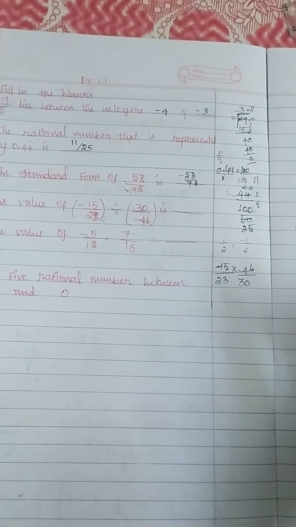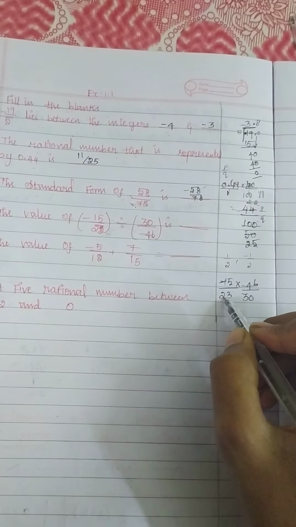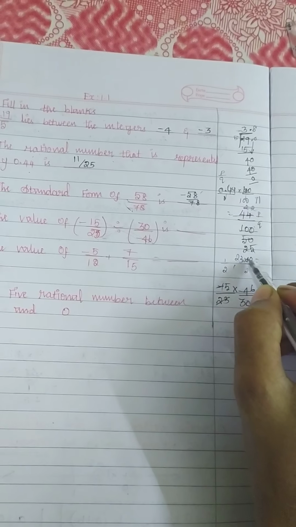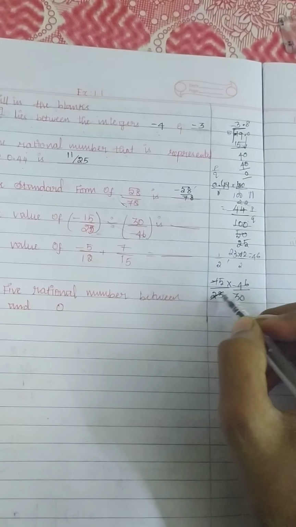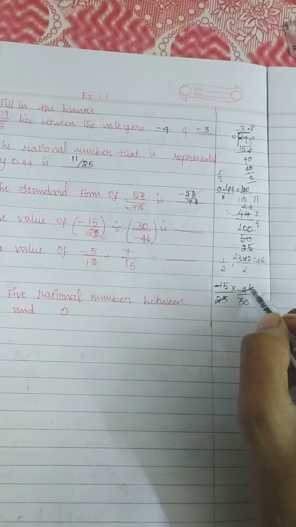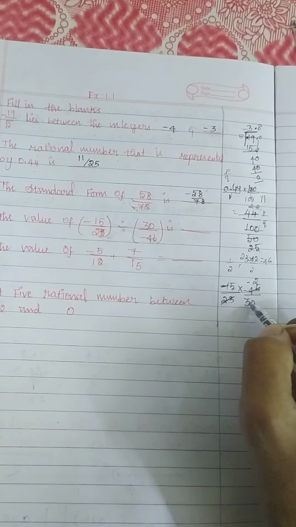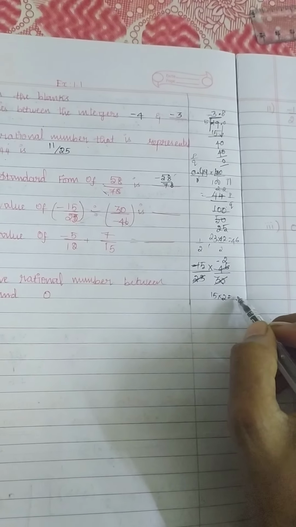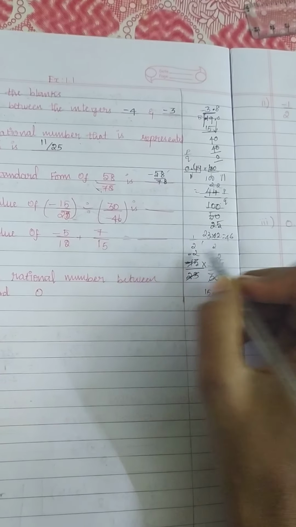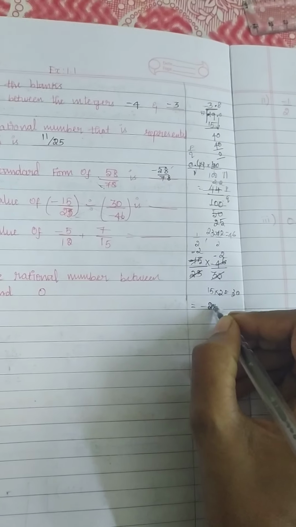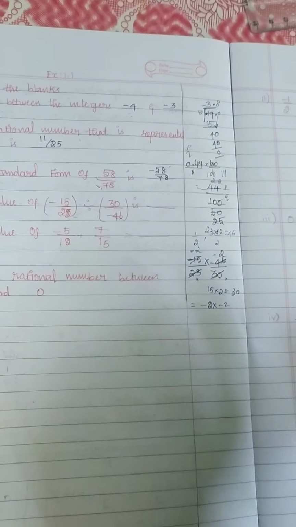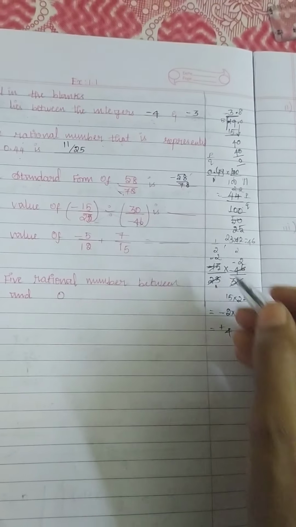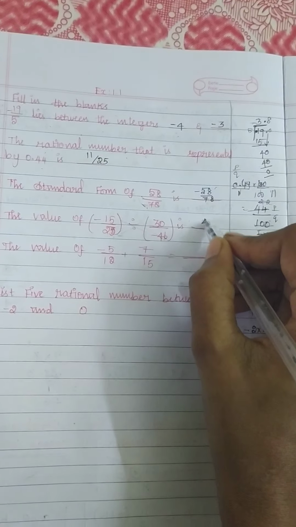Maybe it can be cancelled, right? In the 23 table, 2 times 23 is 46, so I get minus 2. In the 30 table, 15 into 2 is 30, so minus 2. Finally I get minus 2 into minus 2. The denominator is 1, so I don't need to consider that. So minus 2 into minus 2: minus times minus is plus, and 2 twos are 4. So my answer is positive 4.